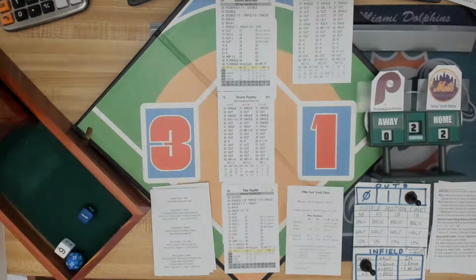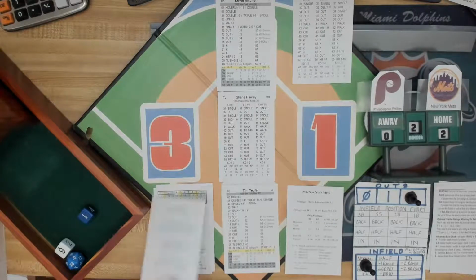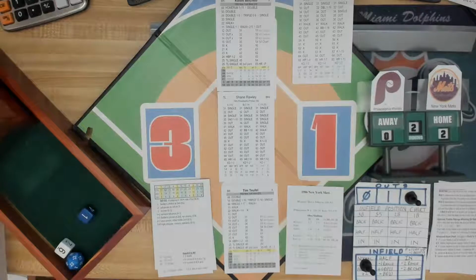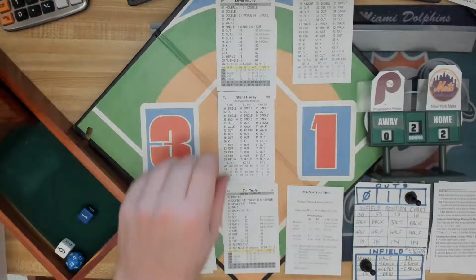Pitch to Tuffle, 16, and that's an out. That is an out, and it will be a ground out to short, and that will do it. Mets get 2 runs on 2 hits and 2 errors, and lead 2-0 at the end of 2.